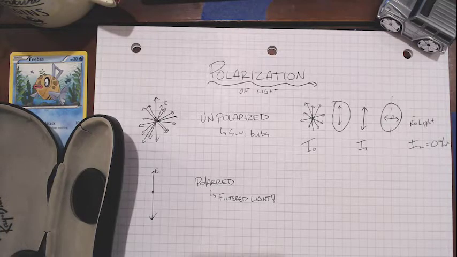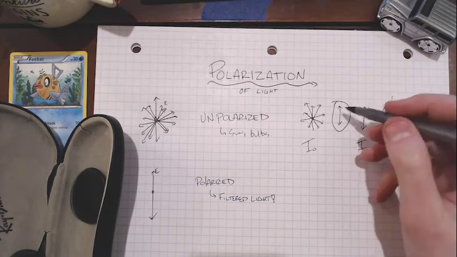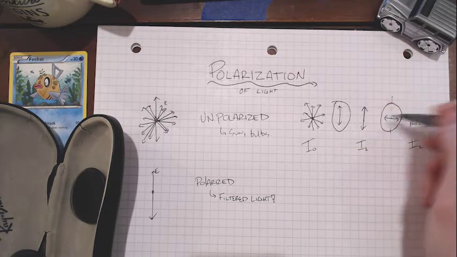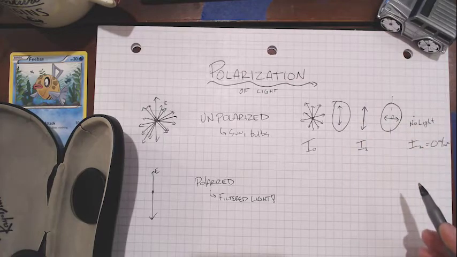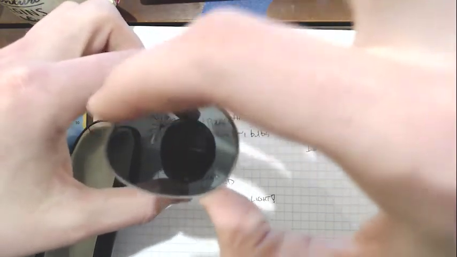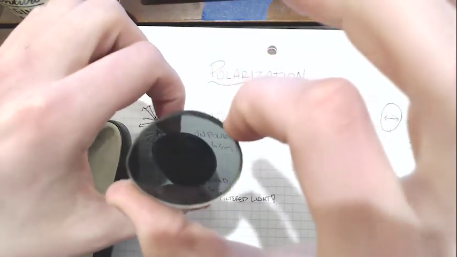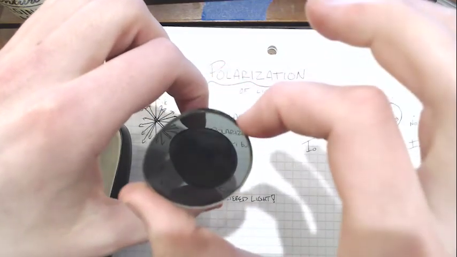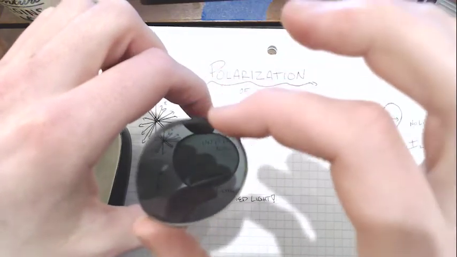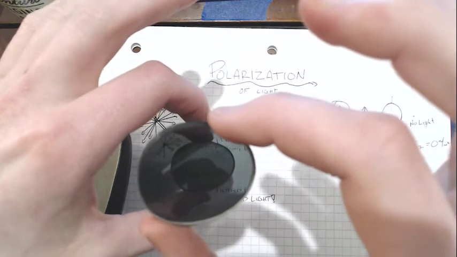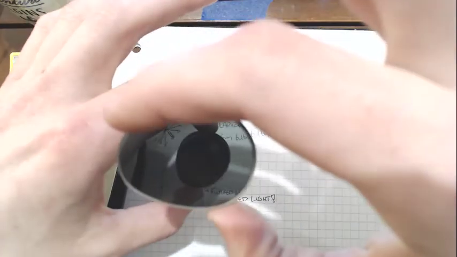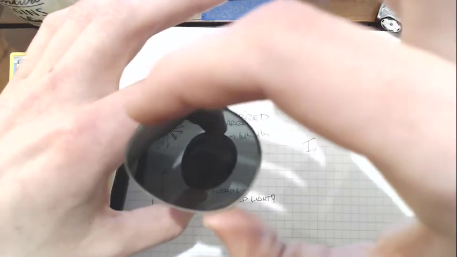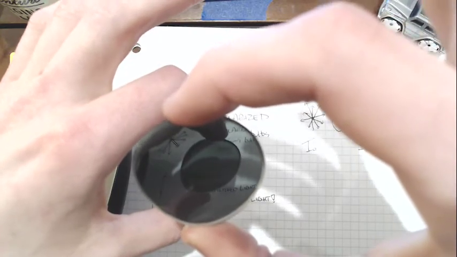But what about the intermediate angles? The angles between 0 degrees and 90 degrees? We've observed that the intensity of light that passes through a polarizing filter is dependent on what orientation or angle that polarizer is at. Right now, most of that light is getting through, but if I spin it, none of that light is getting through. But if I go maybe halfway, we can see that some of that light is getting through.